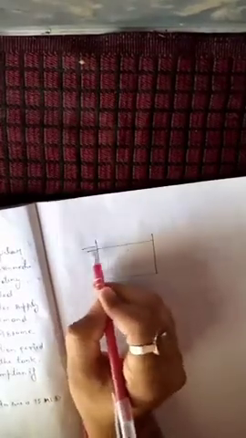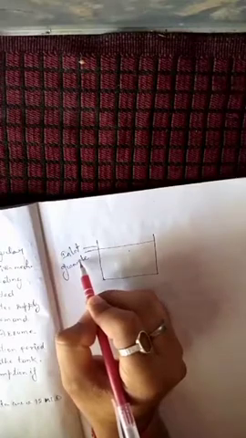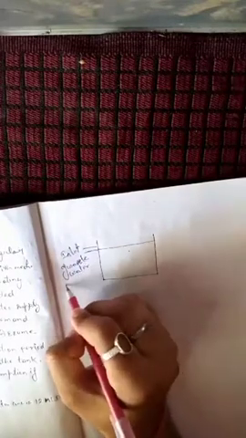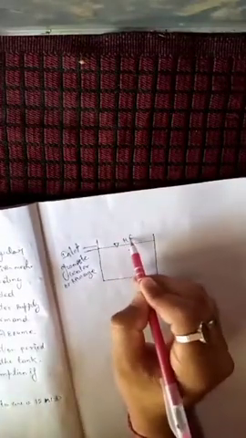Here it is the inlet of wastewater, or sewage. This one is our flow level and this one is freeboard.